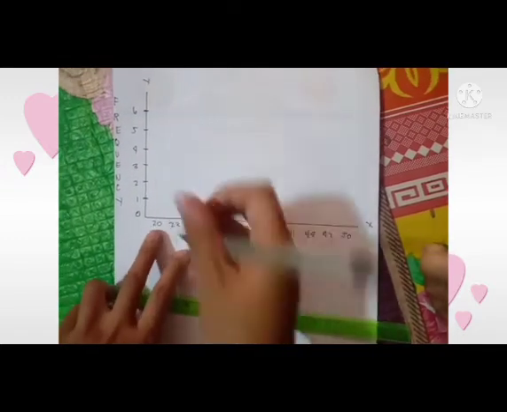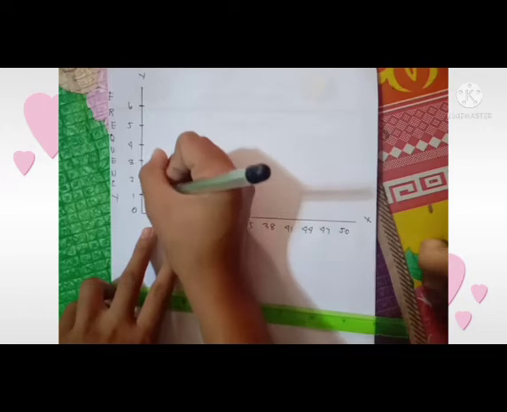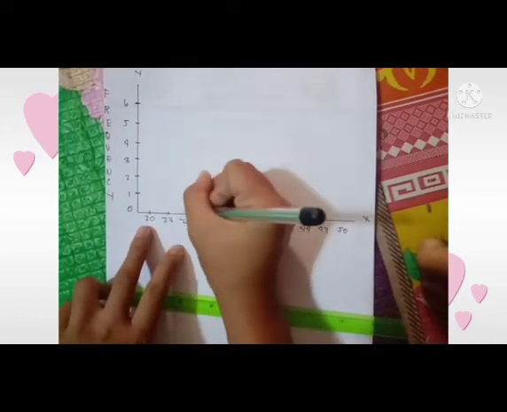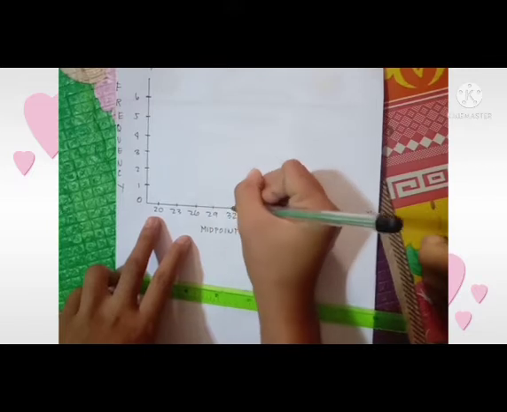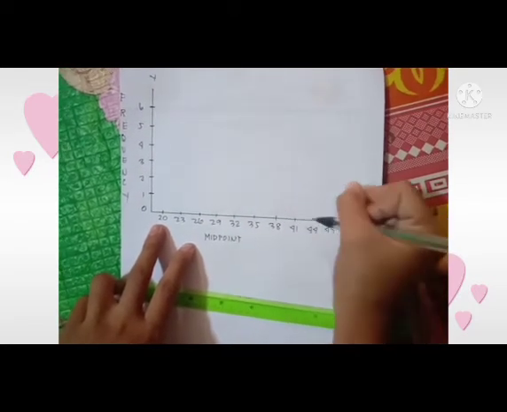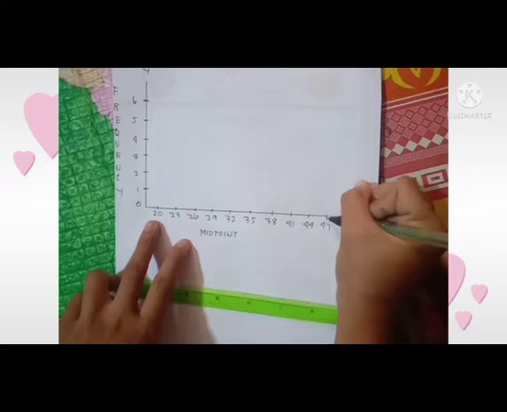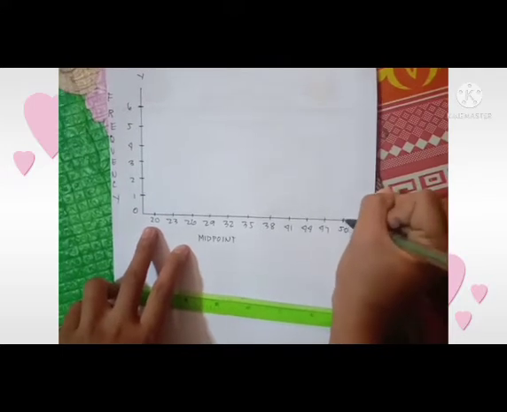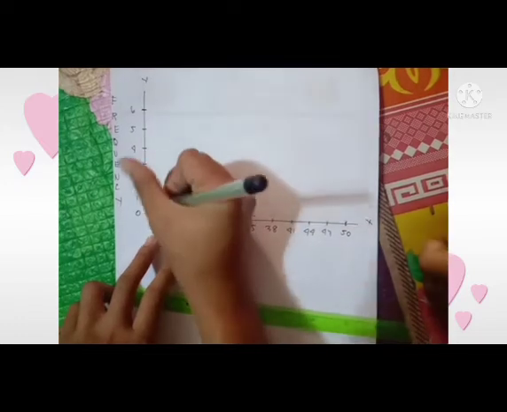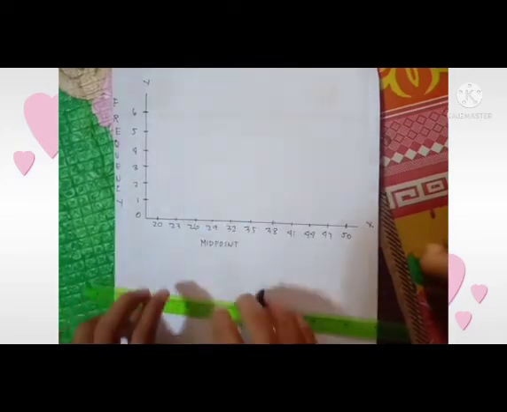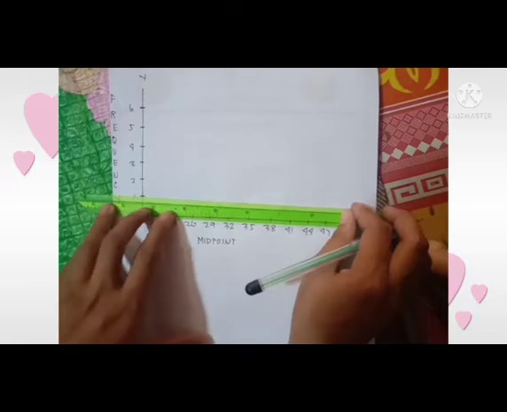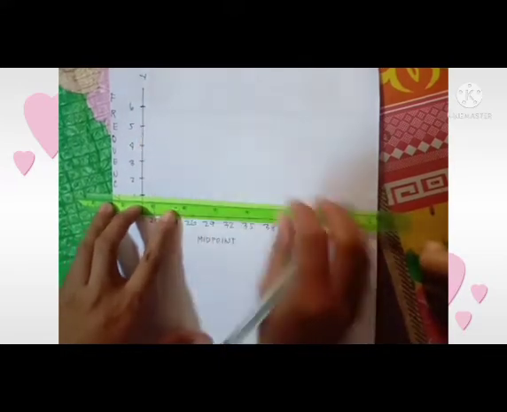In 50, there is 1 student. I forgot to put this. So in 20, there is 1 student.